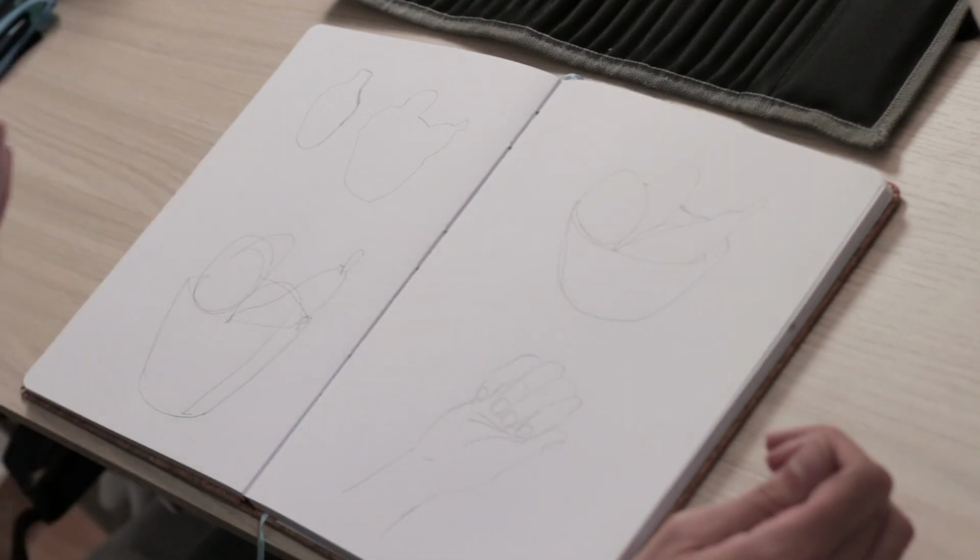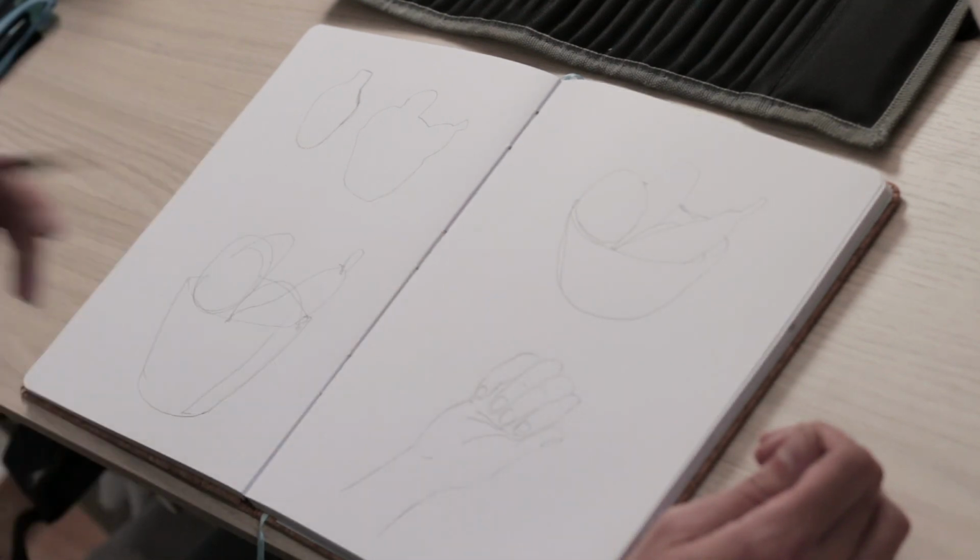Yeah, just focus on the outline. Try to not focus on the inner structure. That's the main thing. Inner structure is something else. Contour is about the general appearance of the thing. Okay.